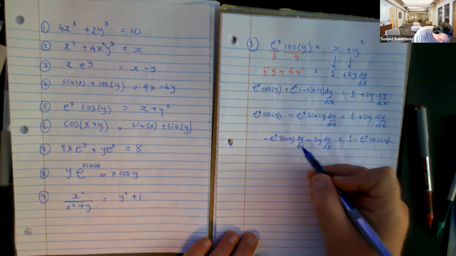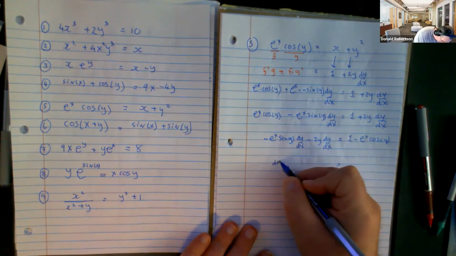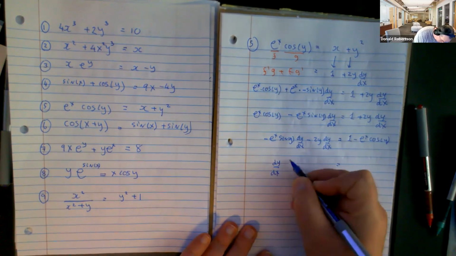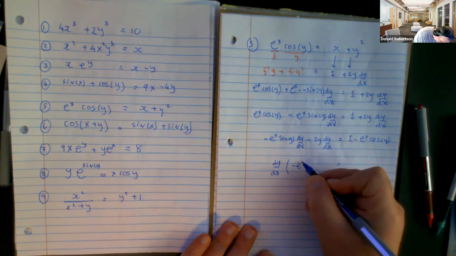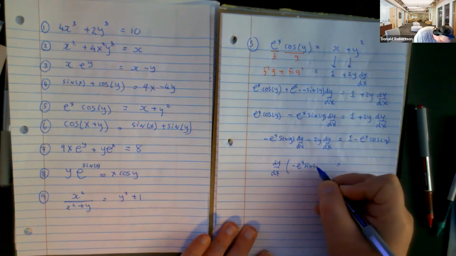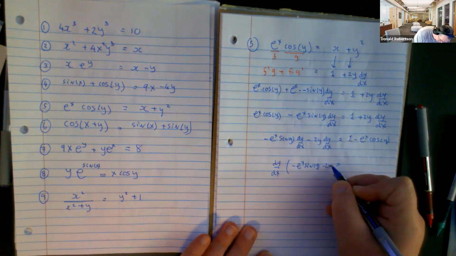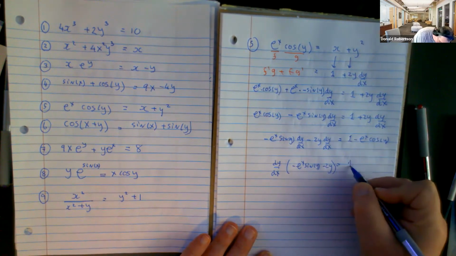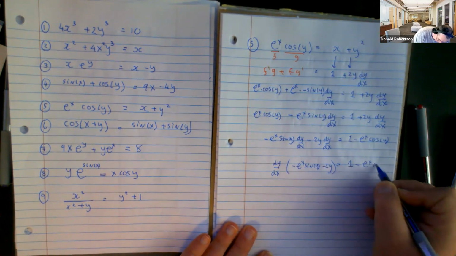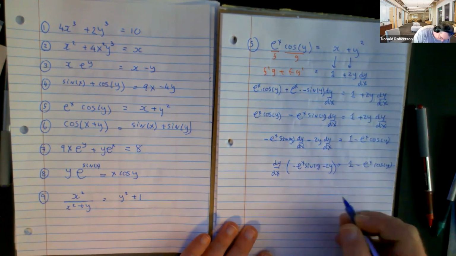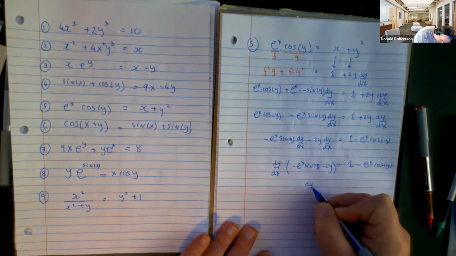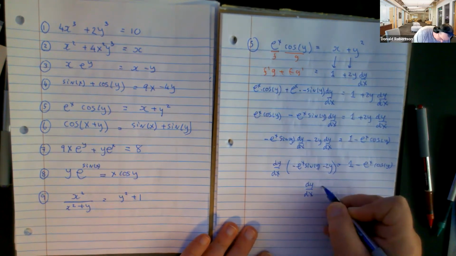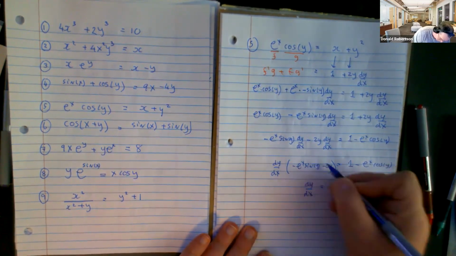And I'm going to pull out, yet again, I think this is the third time this has happened, a dy by dx. Then divide both sides by that ugly thing.